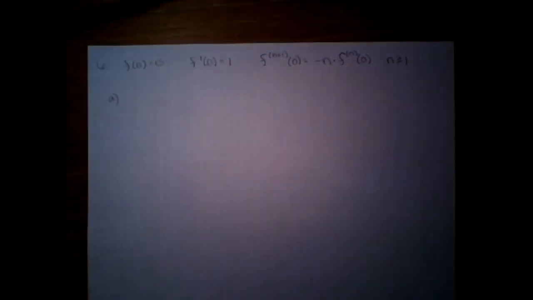So letter A, and this is kind of nice how they did this here, because a lot of times they'll just say write out the first 4 non-zero terms. It says show that the first 4 non-zero terms of the Maclaurin series are, and then it gives them to you. So it actually tells you the answer. You just need to figure out how to get there. And then it wants you to write the general term. So it's kind of nice because they tell you the answer. You just need to justify it.